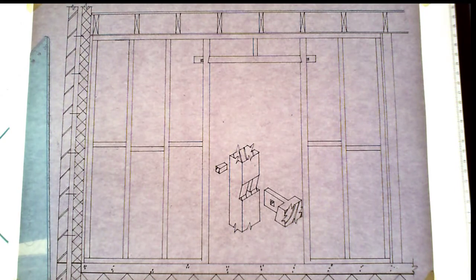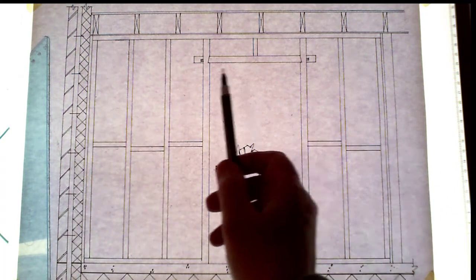So that's the scale drawing of the stud partition, set inside.